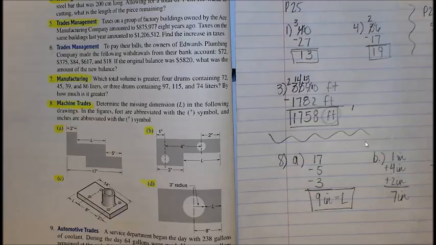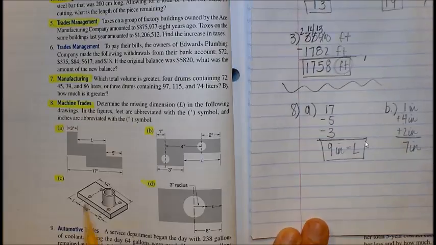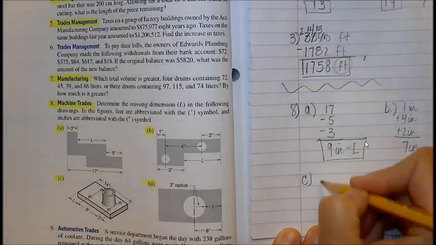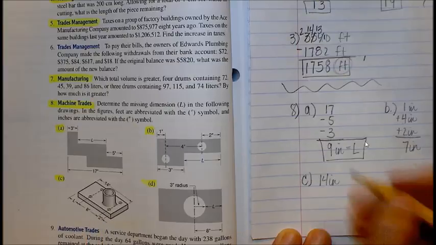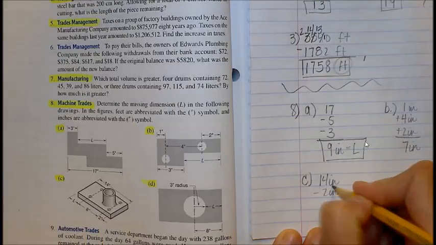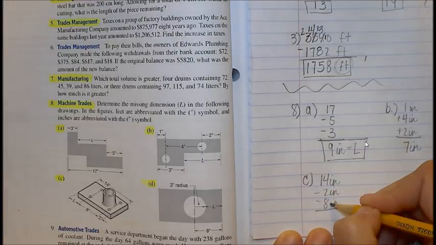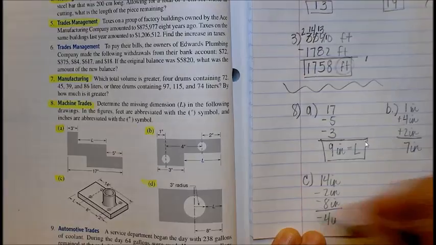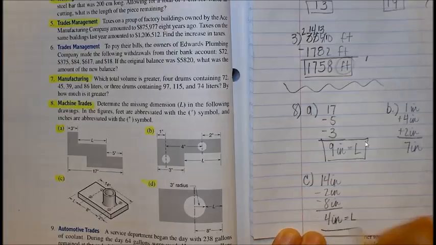Okay, part C. Here we are given an overall dimension in this case. So we're going to start with that 14 inches, and we need to find L over here, so we're going to subtract off 2 and subtract off 8. So minus 2 inches, minus 8 inches. You can see already that's going to be a subtraction of 10. So 14 minus 10 is 4. It's just going to be 4 inches left over, which is equal to L in part C.